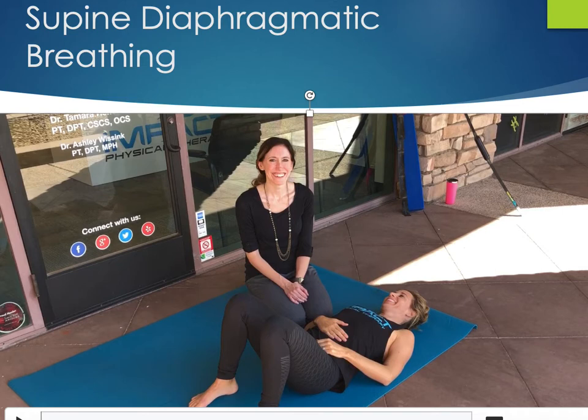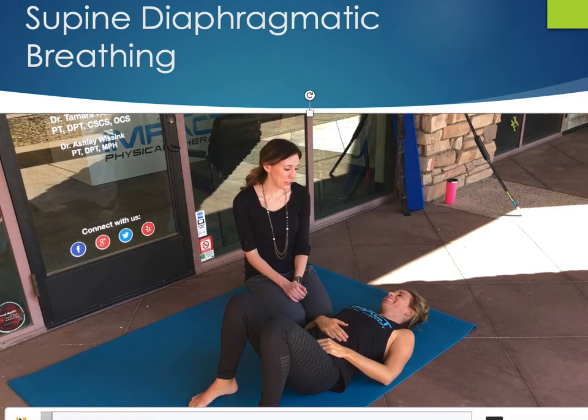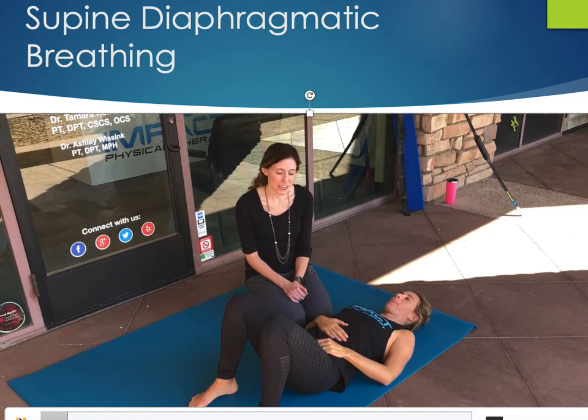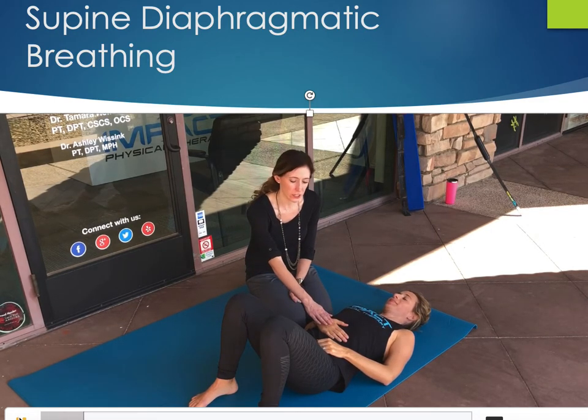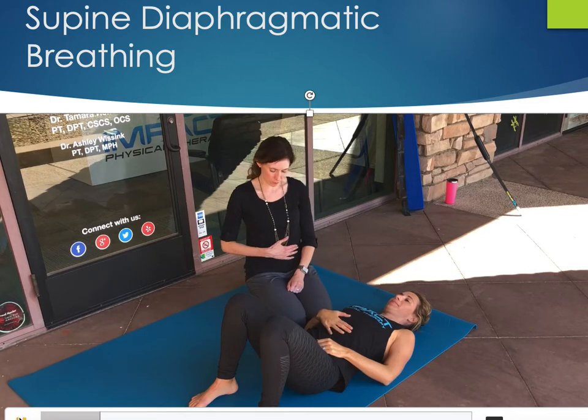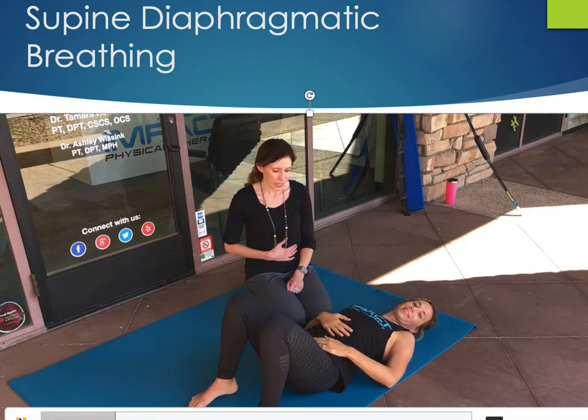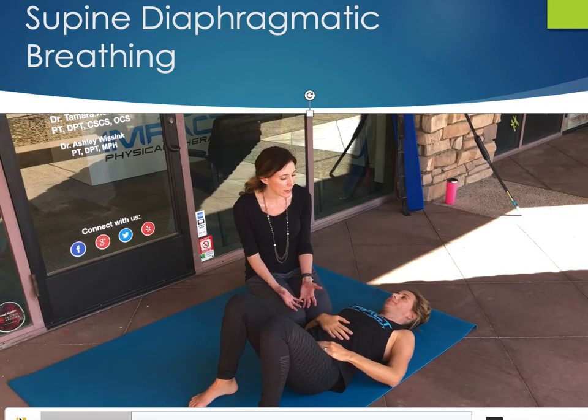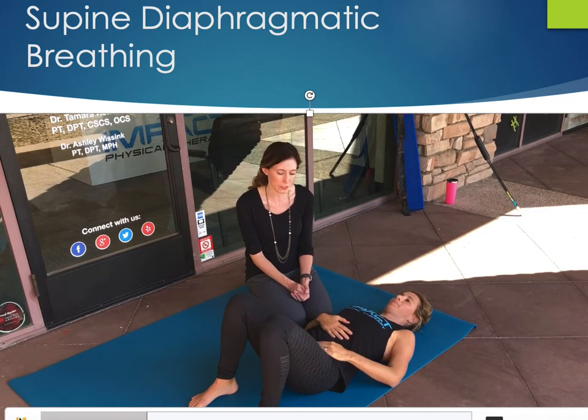Okay, here's the next one. So side lie is probably one of the easiest ways to start, and then move to supine. Great. Now we're going to go over diaphragmatic breathing. Okay, so now we're in hook lie. You're going to again have your patient just kind of put their hand lightly on their belly, and then you're going to ask them to take a deep breath and just kind of observe what happens.